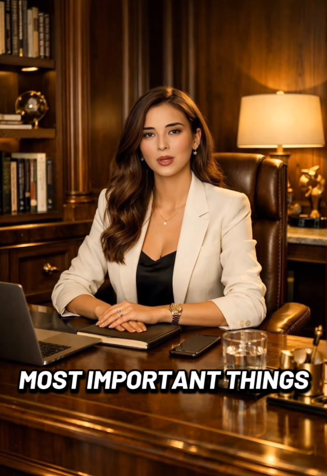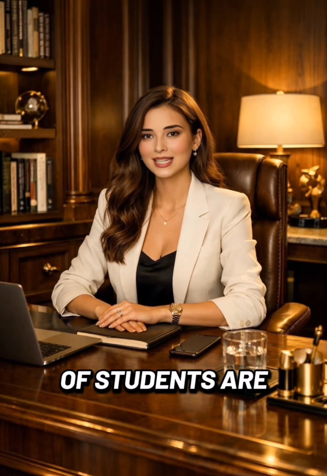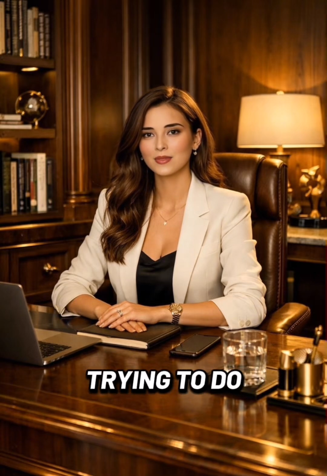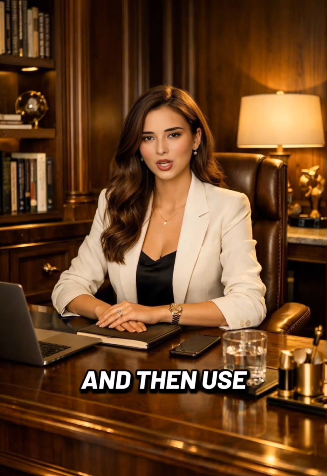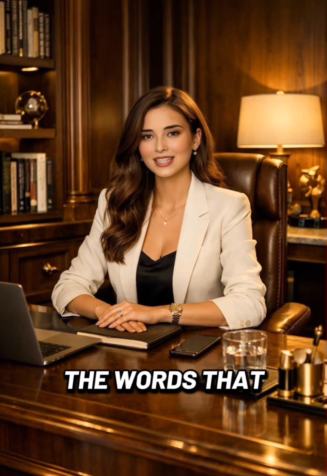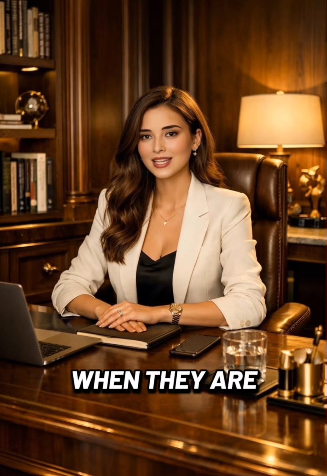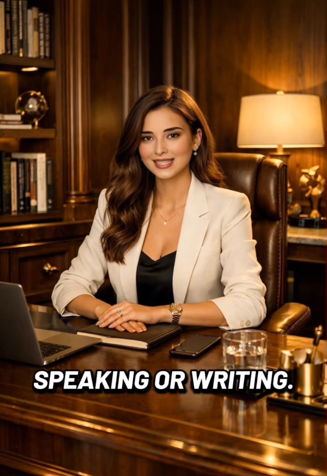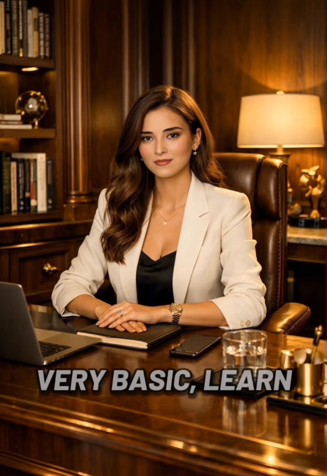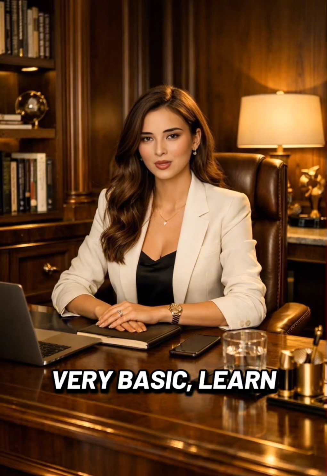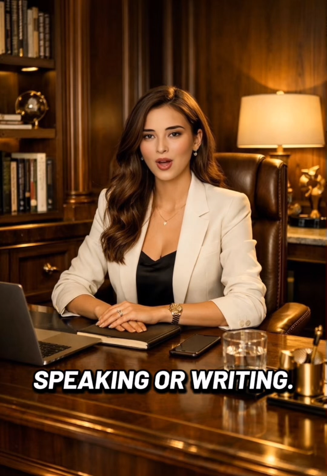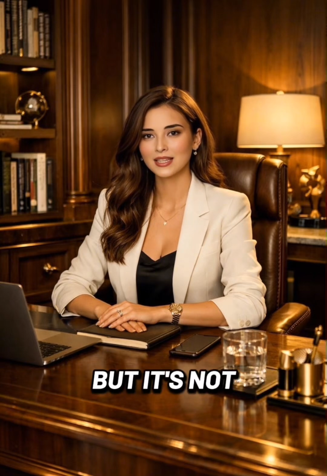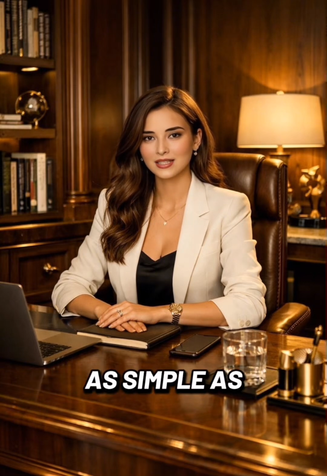One of the most important things that we should do, and a lot of students are trying to do, is to learn new words and then use the words that they have learned when they are speaking or writing. So it's very basic. Learn new words, use them in speaking or writing. But it's not as simple as that.